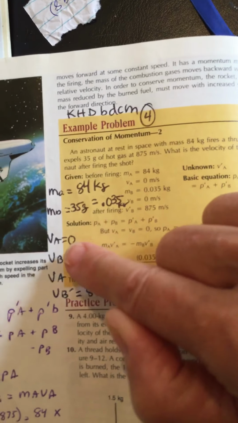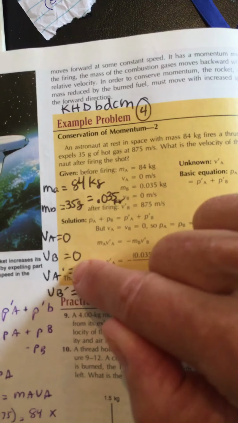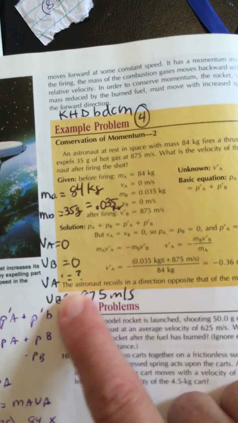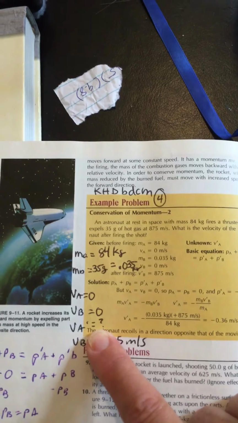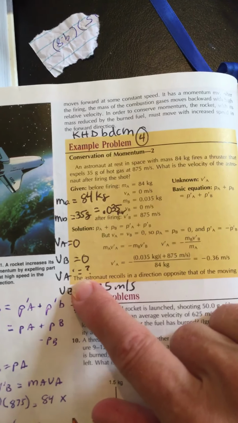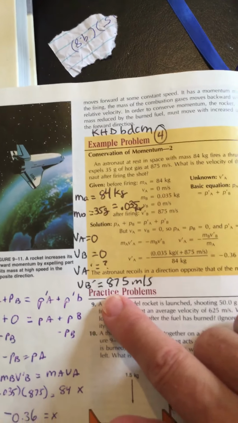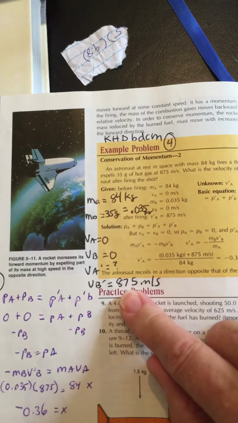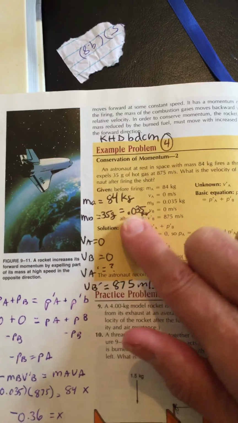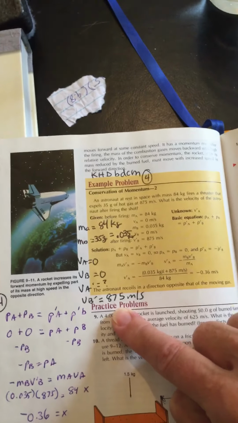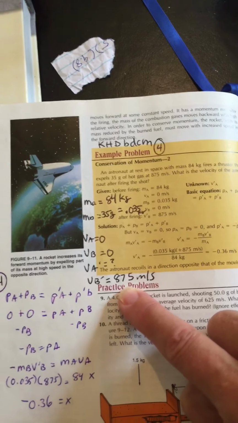Okay, both of them, their initial speeds are 0. The velocity of the astronaut after firing is what we don't know. That's our question. But we do know the speed of the gas after firing, and it's 875 meters per second. So now all of those words are gone, and we just have these knowns and unknowns. Isn't that better?